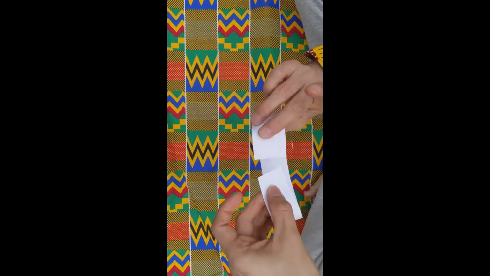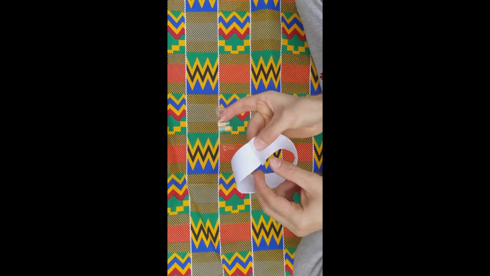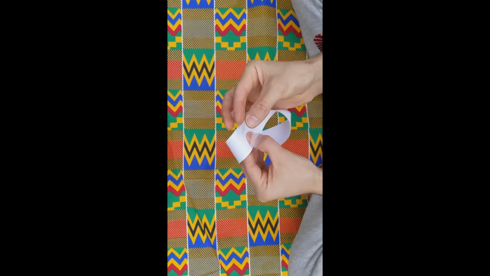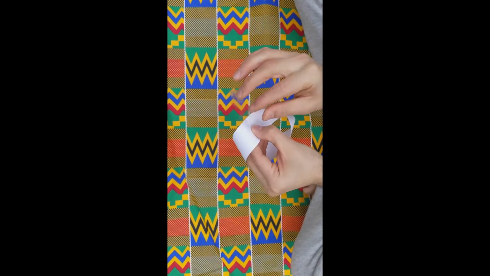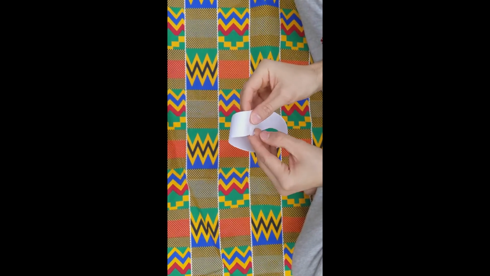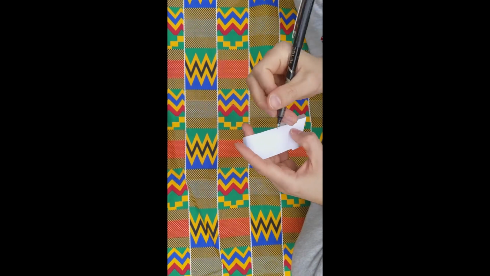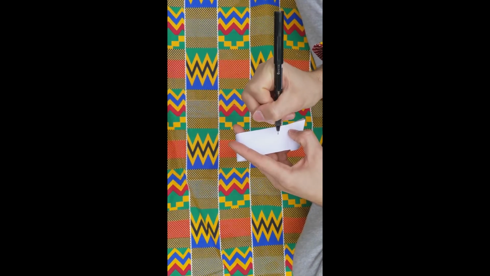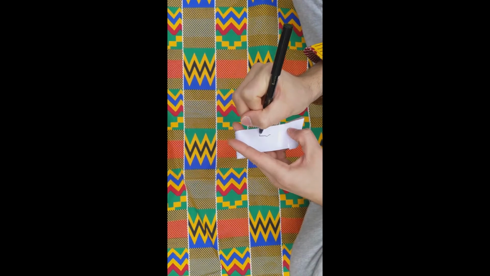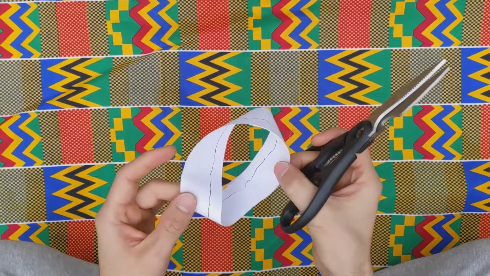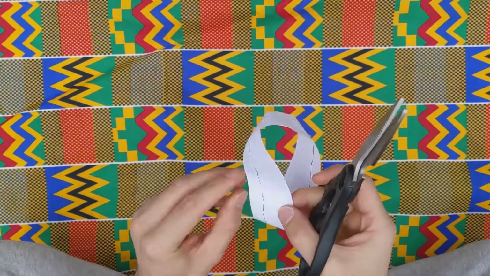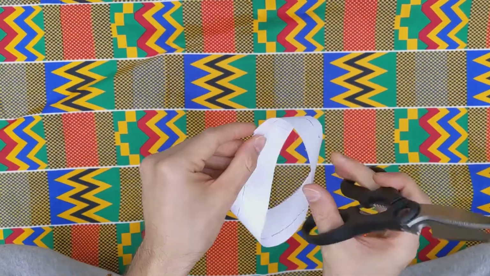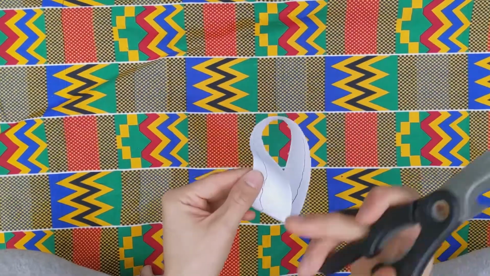I twist once my strip of paper like before, and I tape it like that. However, this time, when I take my pen, I don't want to draw a line in the middle, but I want to draw a line at 1/3 of the distance from the boundary. Okay, this is the result. I started from 1/3, and then I just kept following the strip until the end.